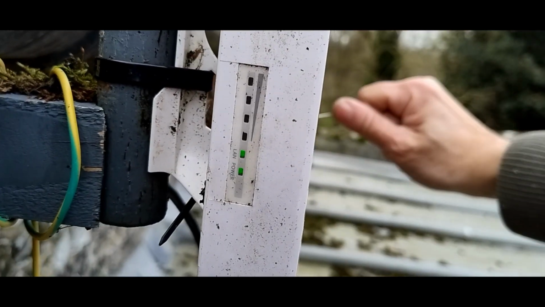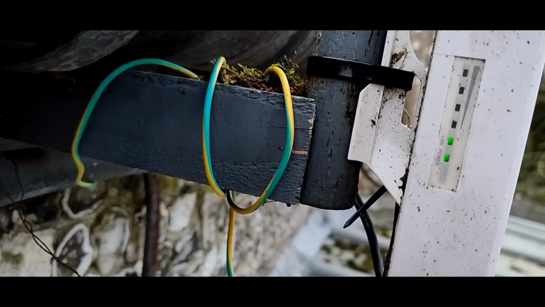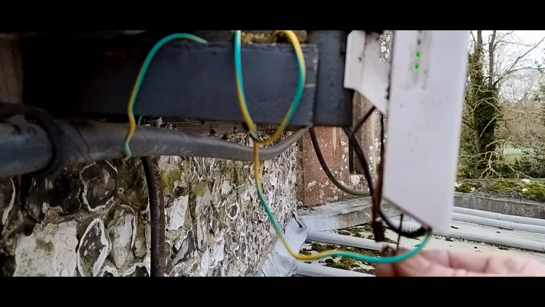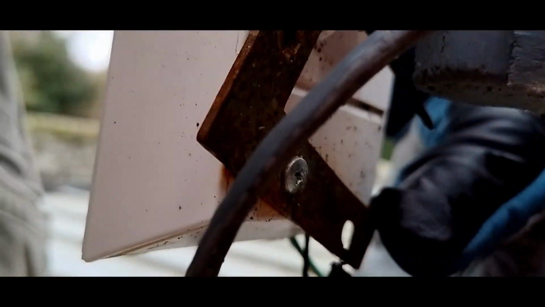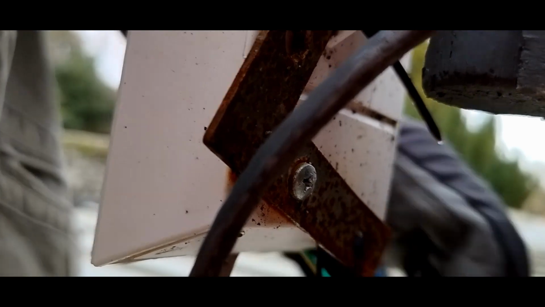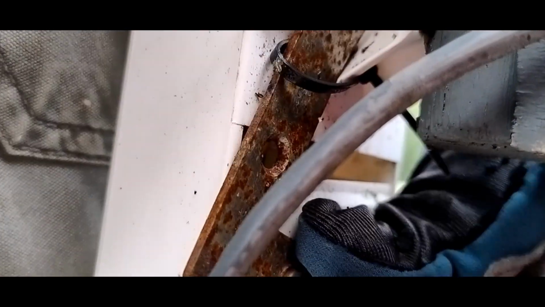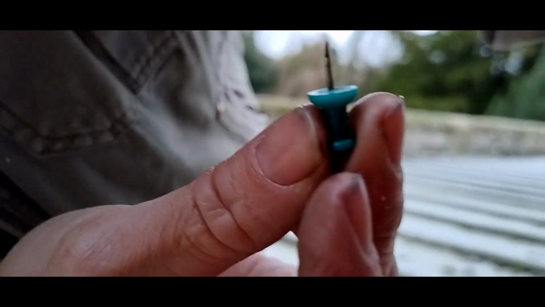I'll give the string a pull. Nothing. Let's get this whole back cover off. Hopefully you've managed to bring a handy pin with you.